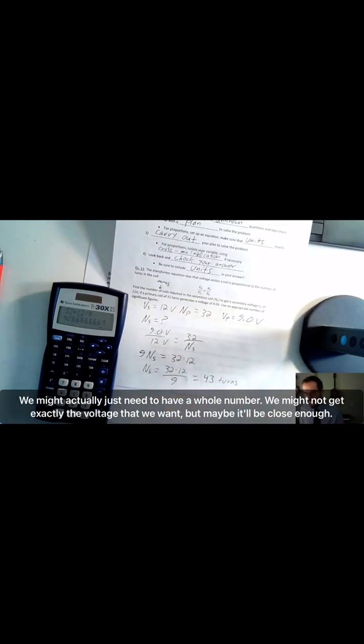In fact, if we're talking about a number of turns, we might actually just need to have a whole number. We might not get exactly the voltage that we want, but maybe it'll be close enough. Again, in most technical circumstances, it's really just a question of getting good enough. So here, that will tell me 43 turns.